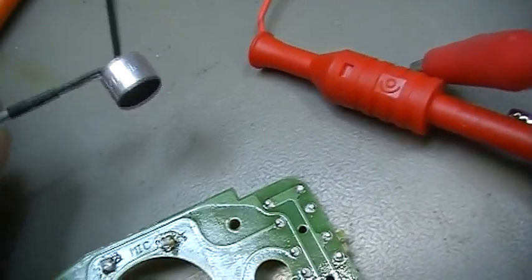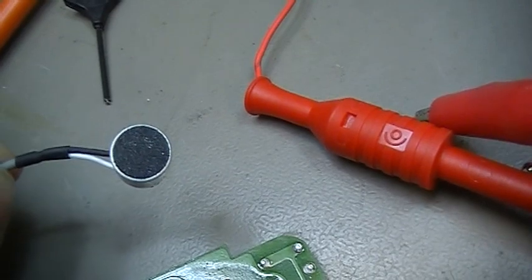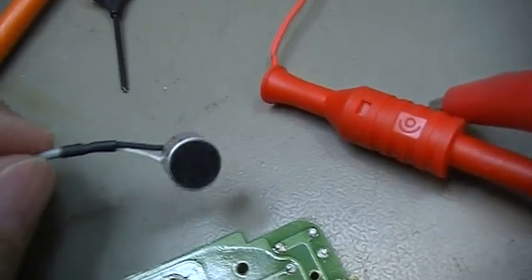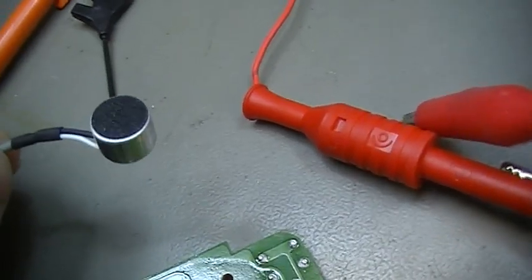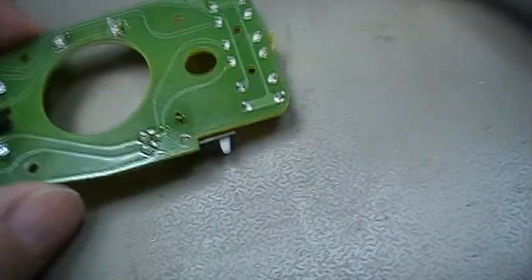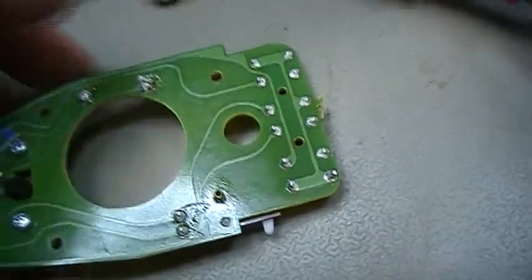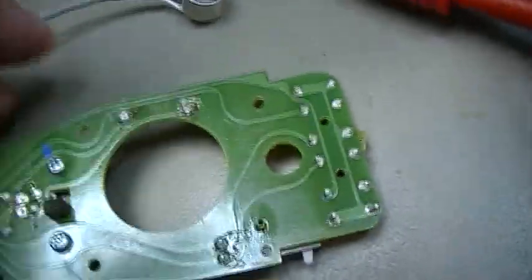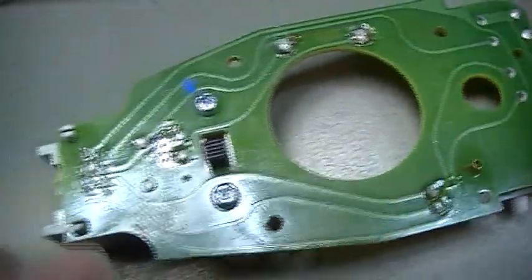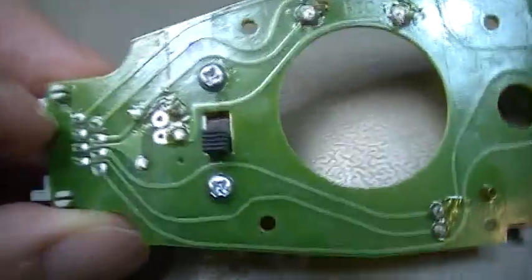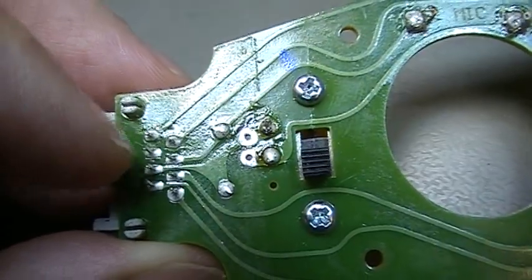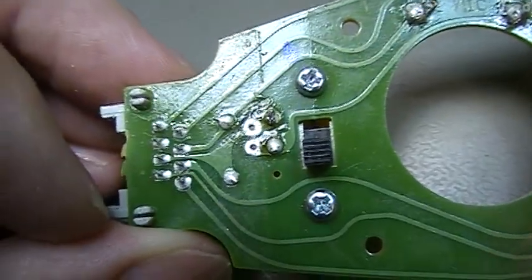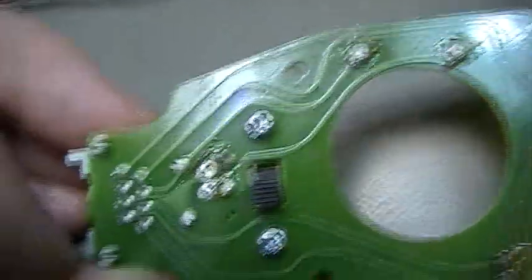Maximum, I guess it is specified maximum 10 volt, but 5 volt or a bit less is always a very good idea. So we need to supply our 5 volt right from this solder point down below, and that will be our next step.